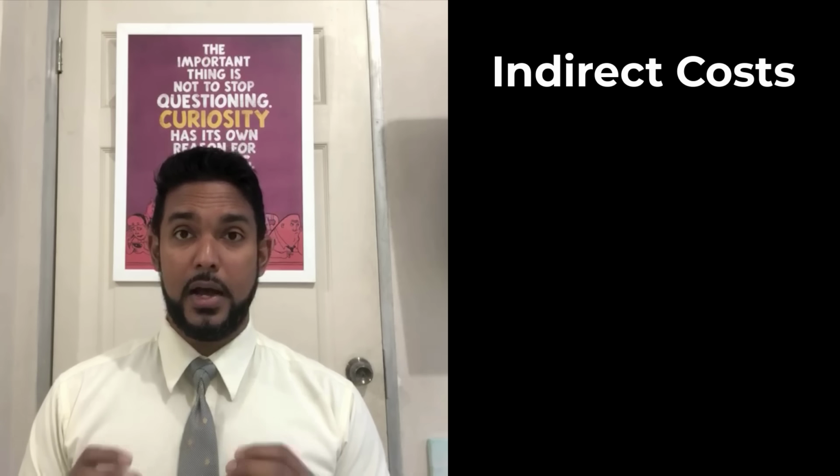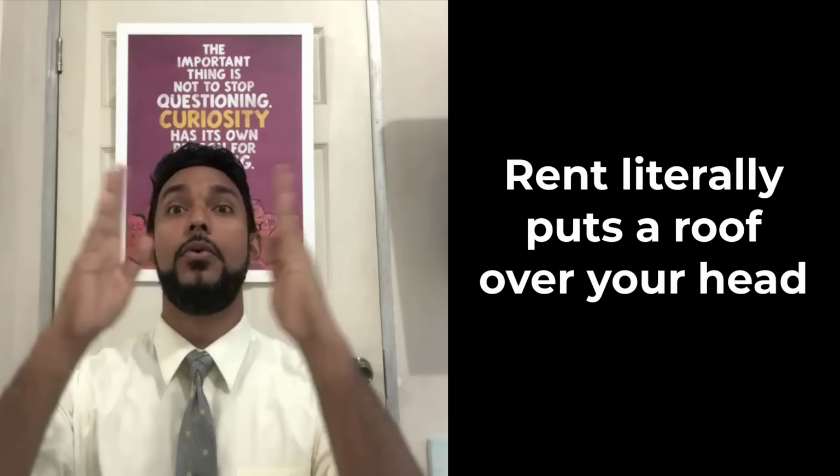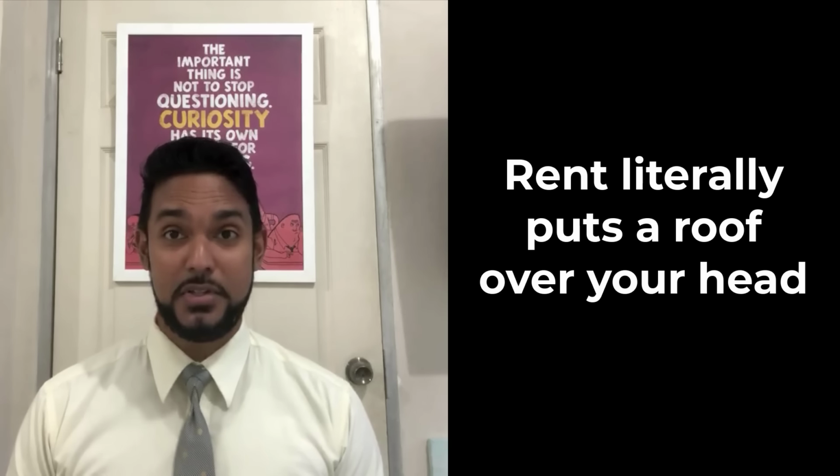So we have certain items, the cost of which are seen on the finished product, and those are direct costs. And then we have other items, materials, labor, or other, where those things are not seen on the finished product. So the cost of those items are classified as indirect costs. And we call them overheads, and I'll tell you why now, right? Because if you think of, for example, rent literally puts a roof over your head. When you pay for electricity, most times lights are overhead as well, right?